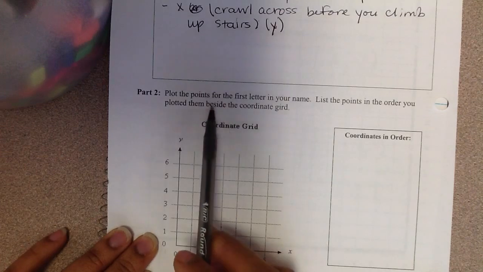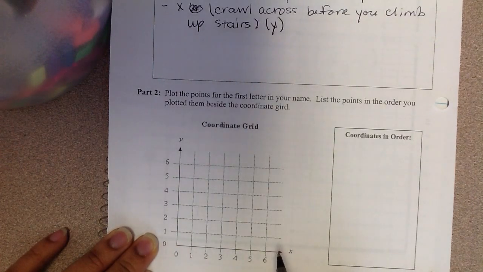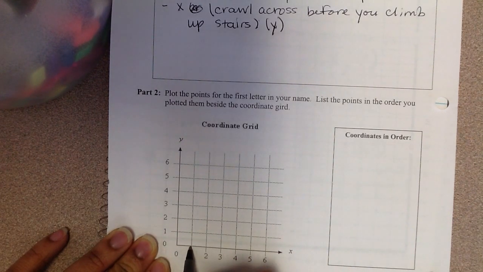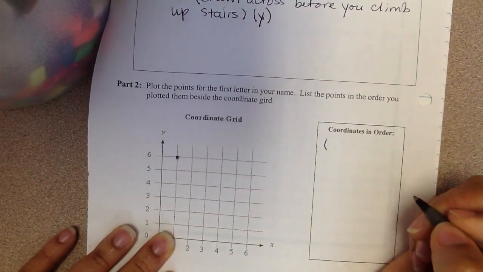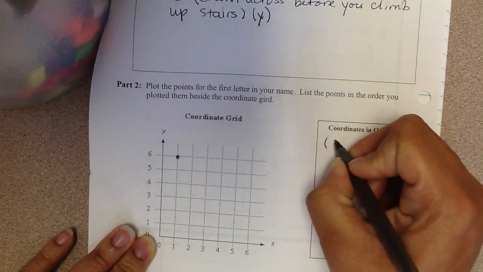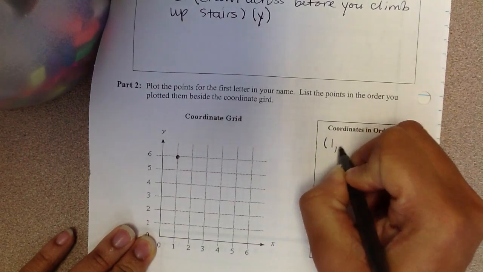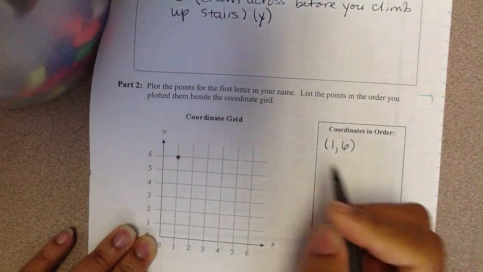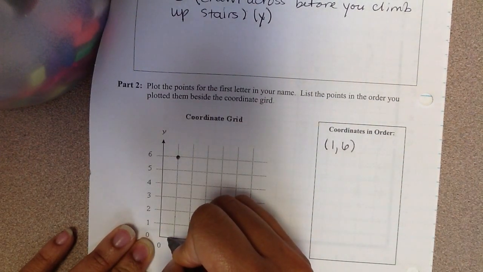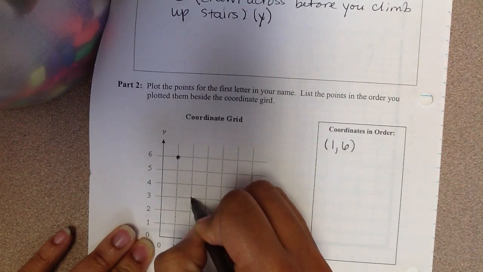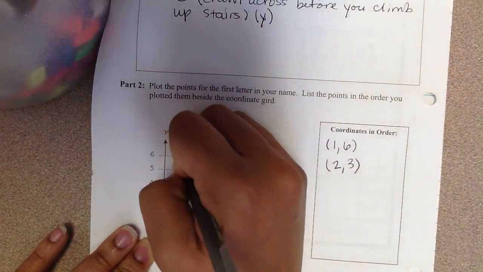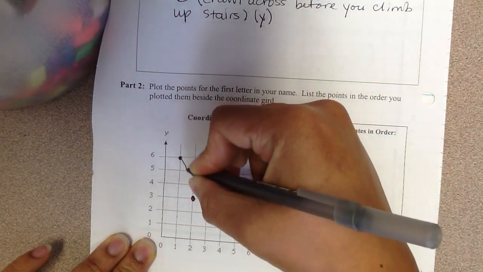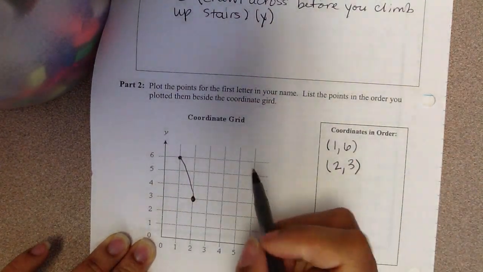Now it wants me to plot the points for the first letter in your name. So I'm going to plot a W. So I'm going to make points that would make a W when I connect them. So I'm going to start with going X over 1 and up 6. So I'm going to write that in order. The big thing about coordinate points is the way you list them is the way you connect them in order. So this point would be 1, 6. And then I'm going to go over 2 and up 3. Okay, so my next point would be 2, 3. And I'm going to connect from my first point down to my second point. You're doing your own letter. You're not going to do Miss Reynolds' letter.